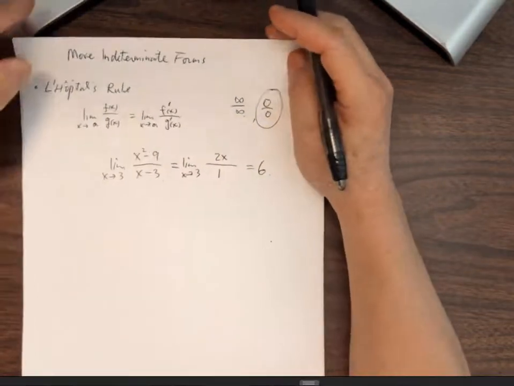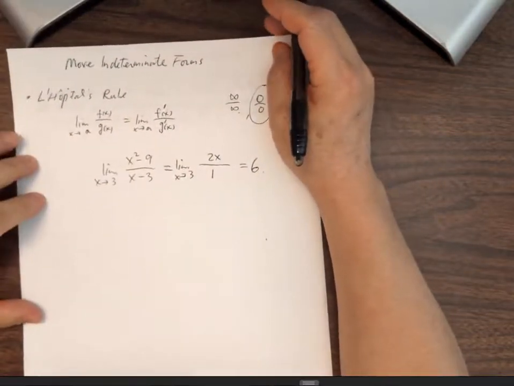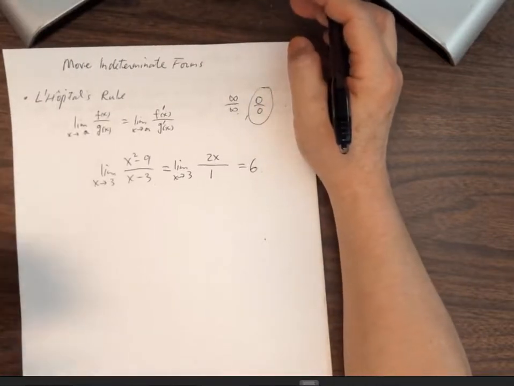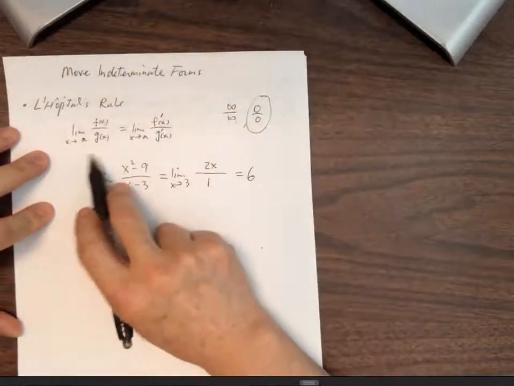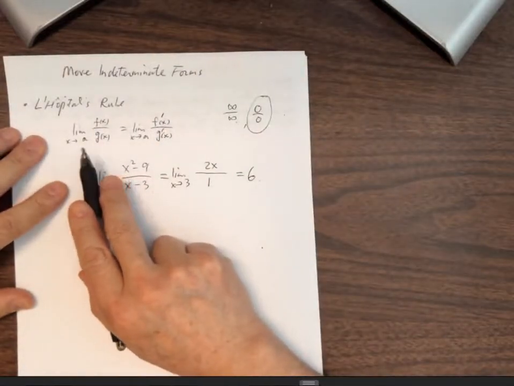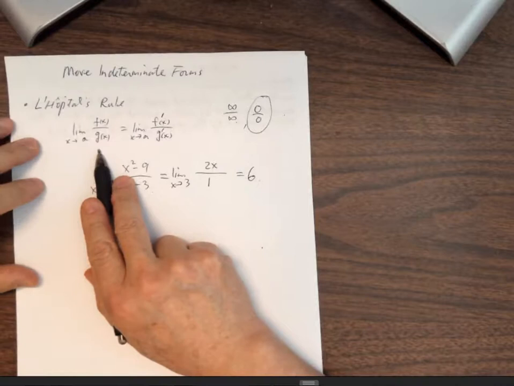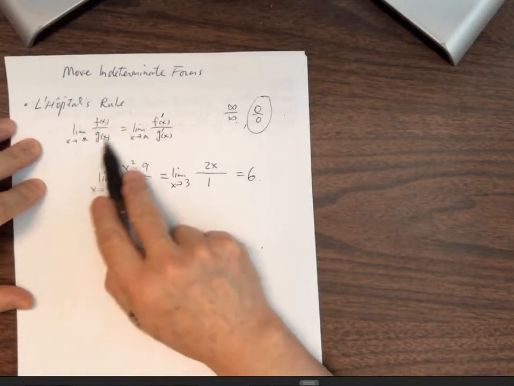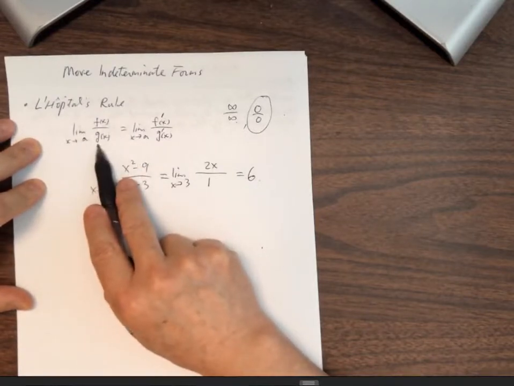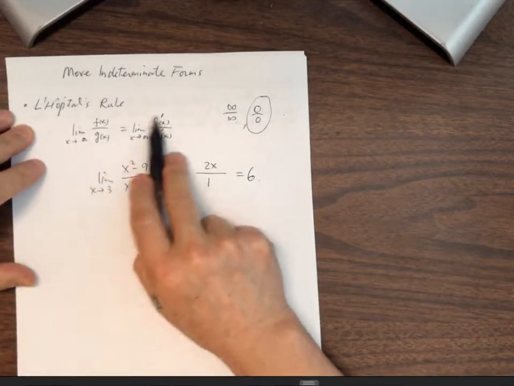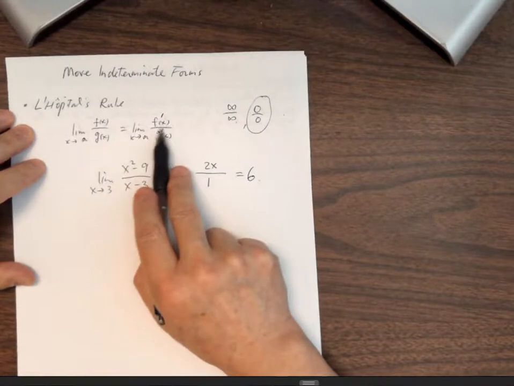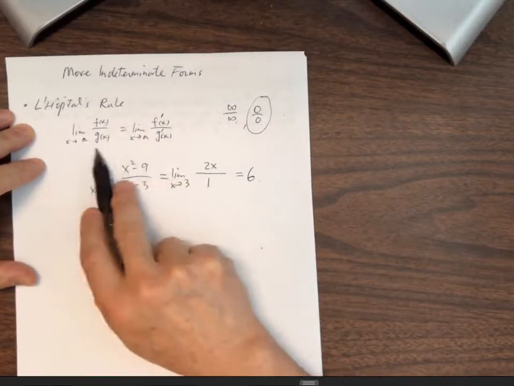Now, there are some conditions we would have to check each time before we actually apply this rule. First of all, obviously the limit has to be an indeterminate form. Another condition is the new limit has to exist. If the limit doesn't exist, you cannot do this because it will not make sense.